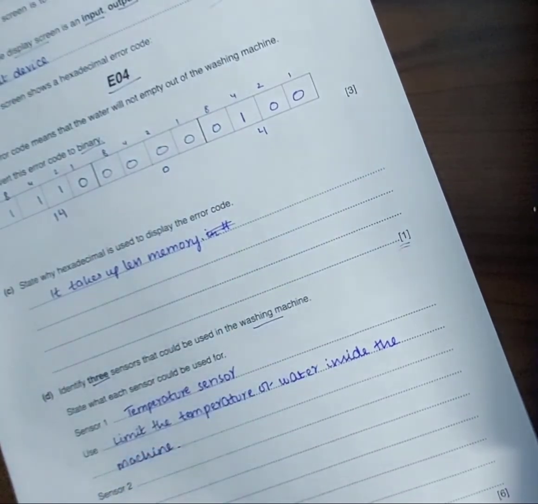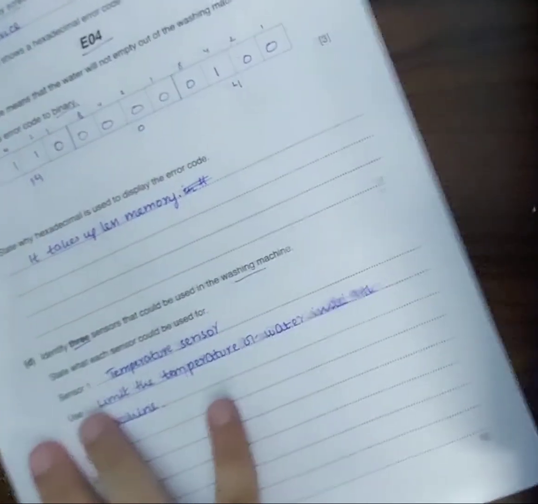Okay, then the second sensor that you can use could be a pressure sensor, because that could tell you how much clothes you should put in, or the level of water in the washing machine could be monitored. Okay, and what about the third sensor? Okay, let's write about the second one first.